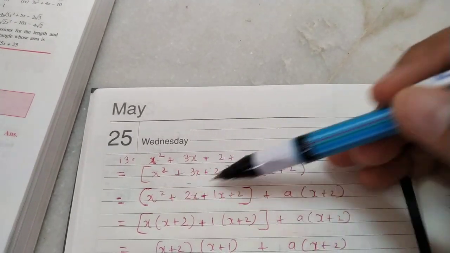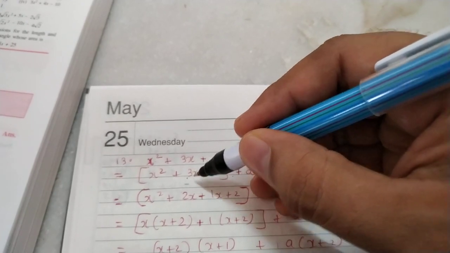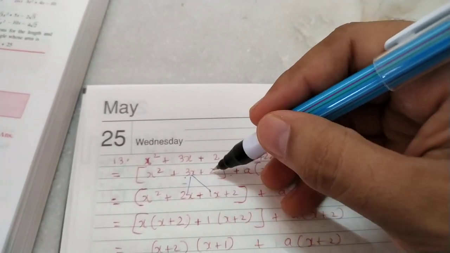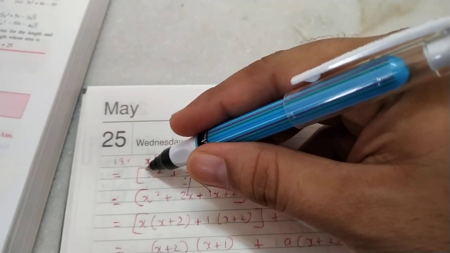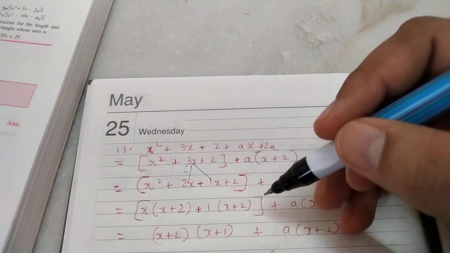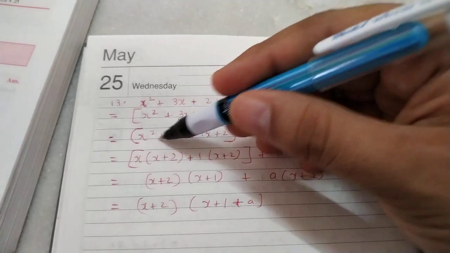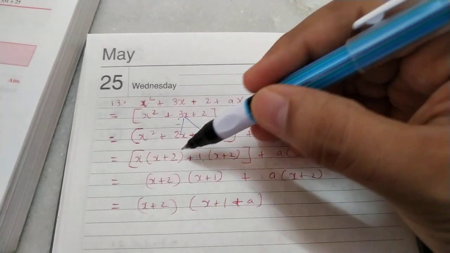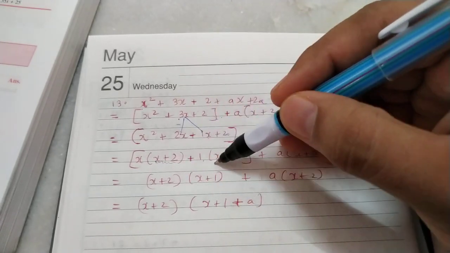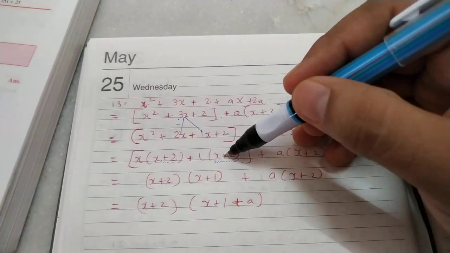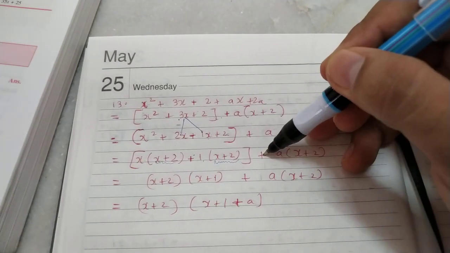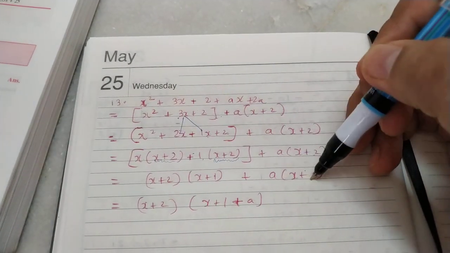It's a quadratic expression. So let's split the middle term 3x into 2x and 1x, because the product 2 into 1 is 2. There's 1 out here. Now, in the first 2 terms again, take out x common. And in the next 2 terms, take out 1 common. And here we go. We got the same bracket which we wanted, x plus 2. Take it out common, x plus 1 in another bracket, and this term is just copied in the next step.